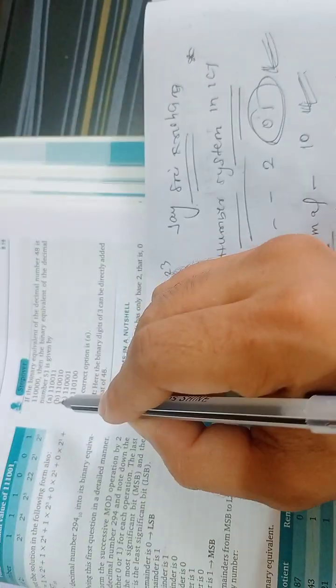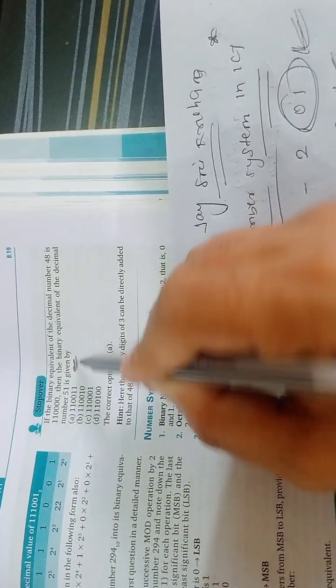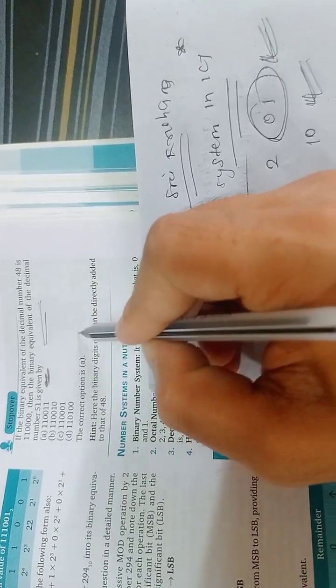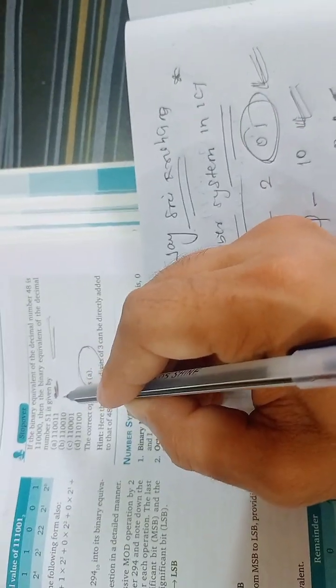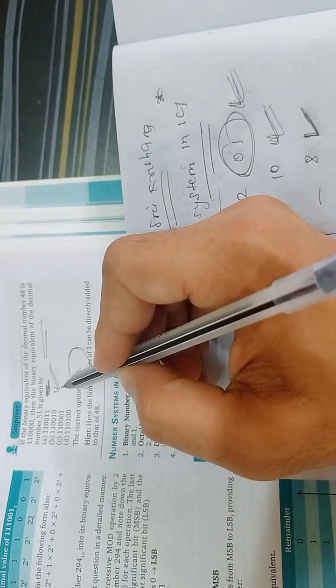You can also see here that the number 51 converted to binary is our answer, that means 1 1 0 0 1 1. Yes guys, 1 1 0 0 1 1. So okay, this is how things work.